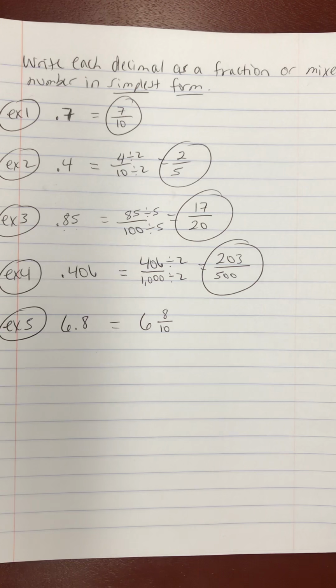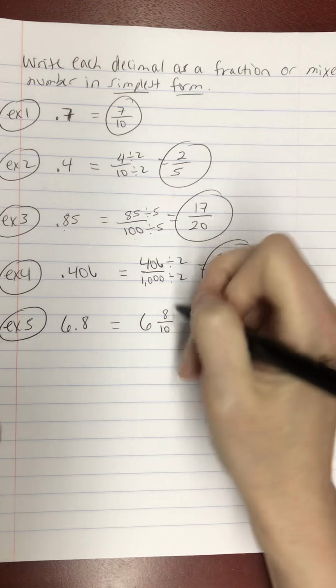So your answer looks to be 6 and 8 tenths, but again, you want to make sure you divide out anything you can.